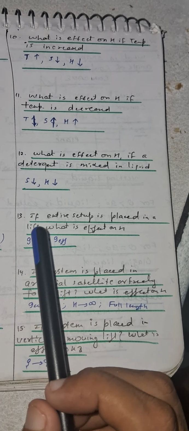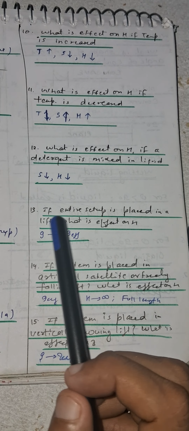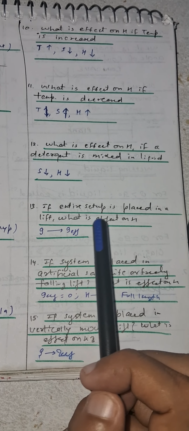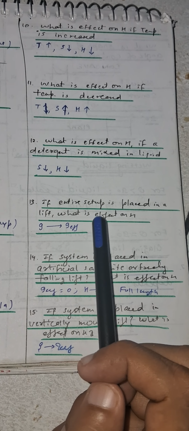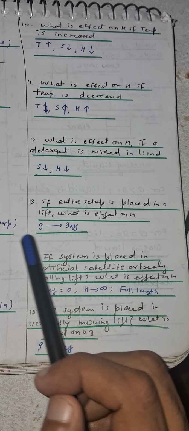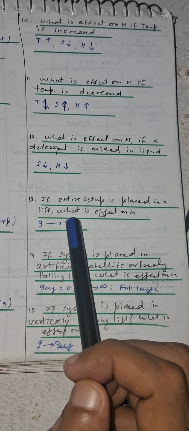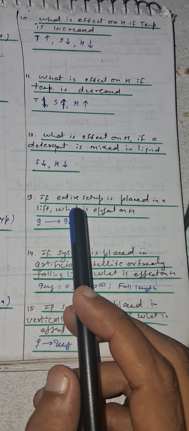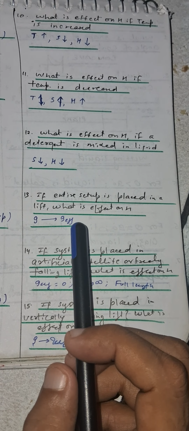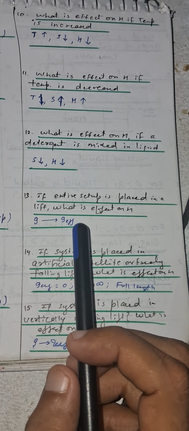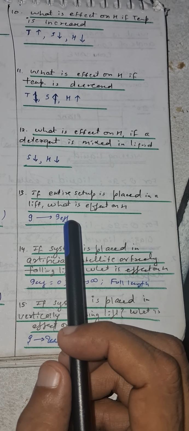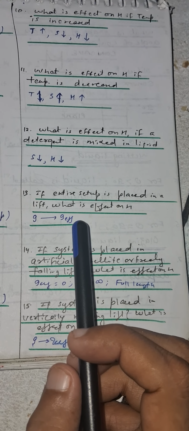Then, if the entire setup is placed in a lift, what is the effect on h? So if it is placed in a lift, then replace g by g effective. If it is moving upward, then replace g by g plus a. If it is moving downward, replace g by g minus a. If it is falling freely, then g effective will be 0.